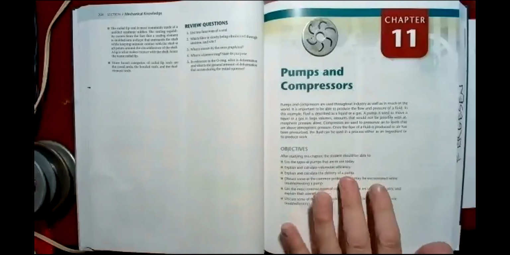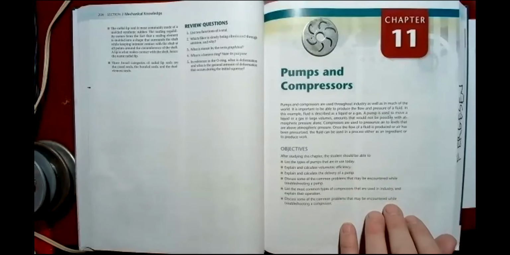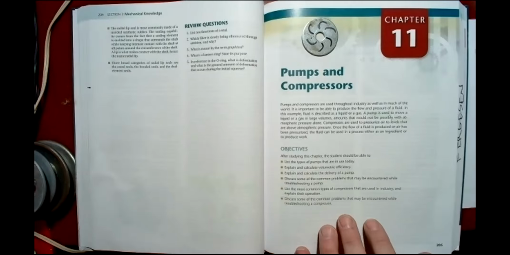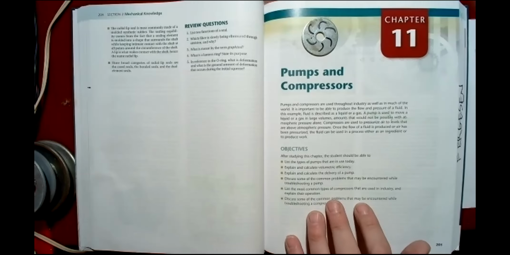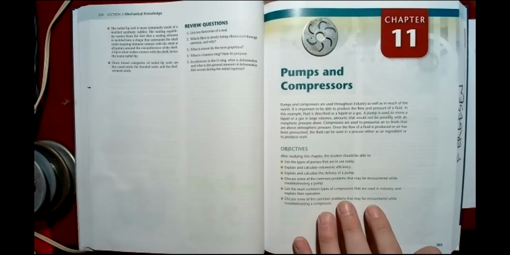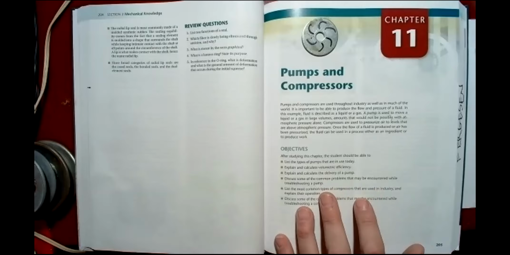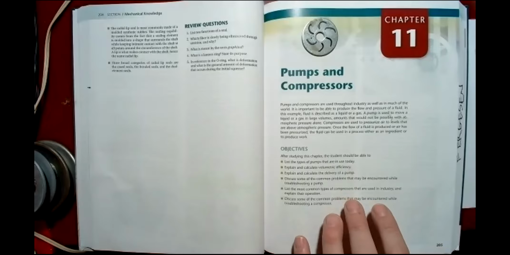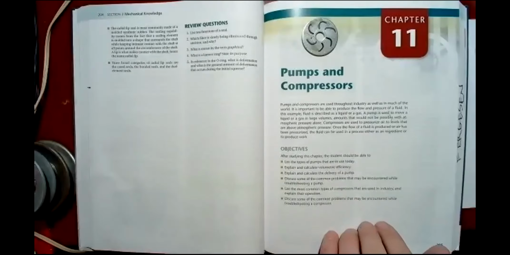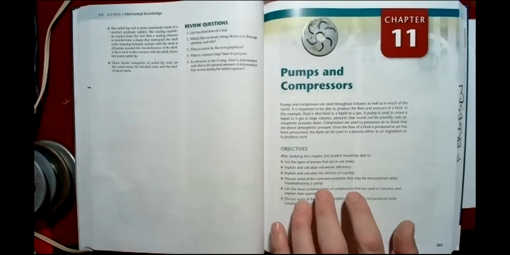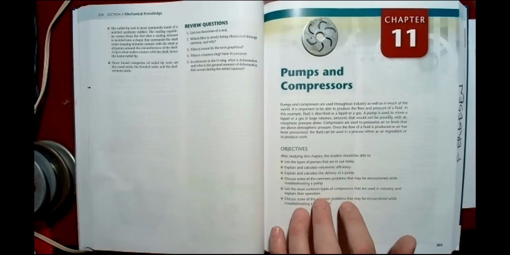Today we're going to be talking about pumps and compressors. In our lab, we are not going to be tearing apart any of our existing pumps, but we will be looking at some pumps in the lab, kind of along the side. It's not core to the lab, but we're going to be looking at pumps just to see what these physical parts look like.